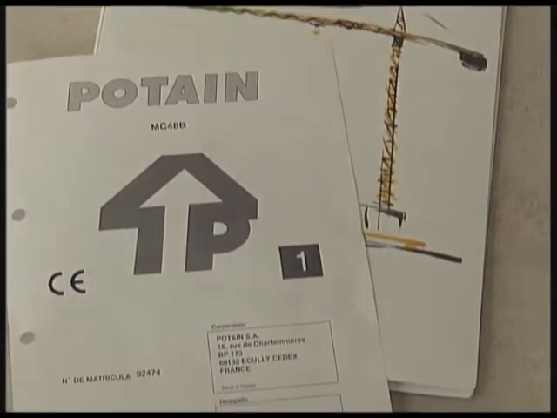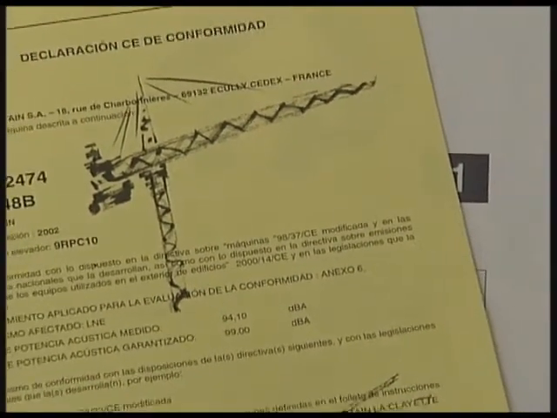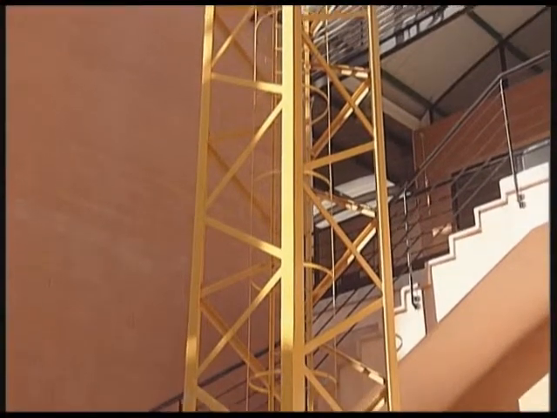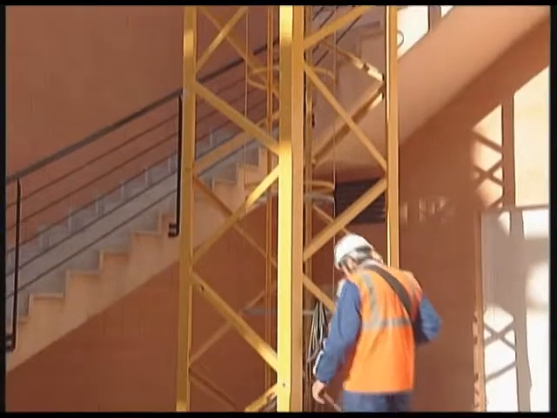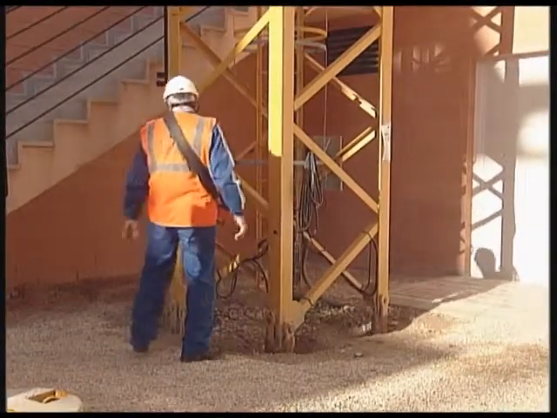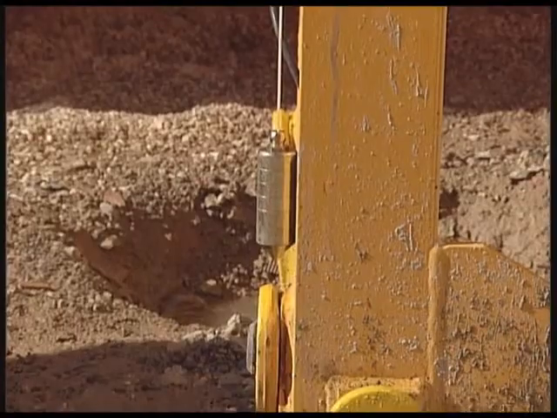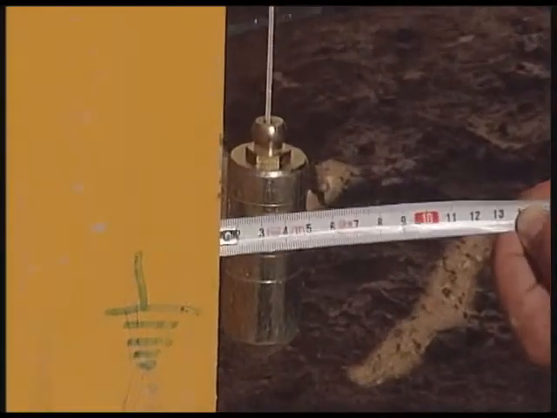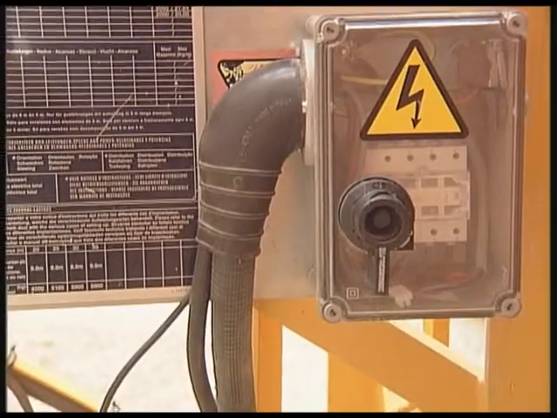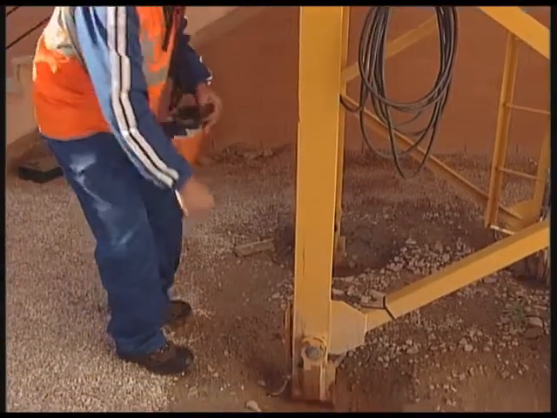Once the following documents have been checked: instruction manual, CE markings, declaration of conformity, documents relating to the crane's installation, the authorized crane operator can begin to use the crane, always taking into account the following guidelines: daily checks, visual checks, state of the crane base, vertical angle of the crane tower, no losses in counterbalance weights, good state of electrical cabling, good state of grounding straps.